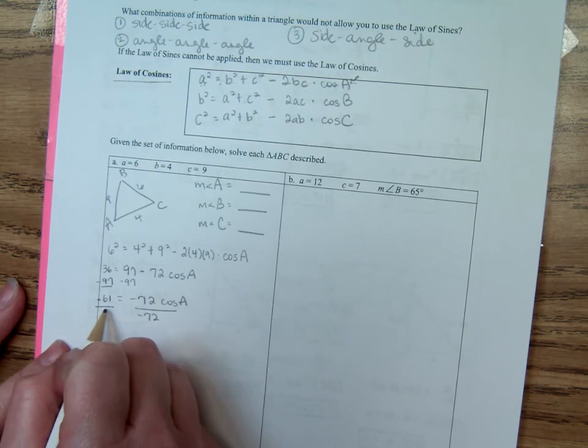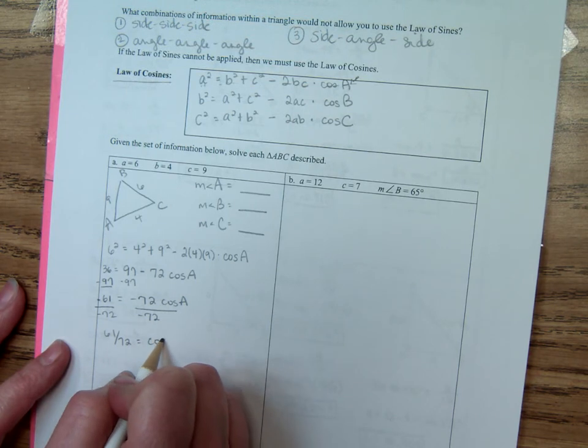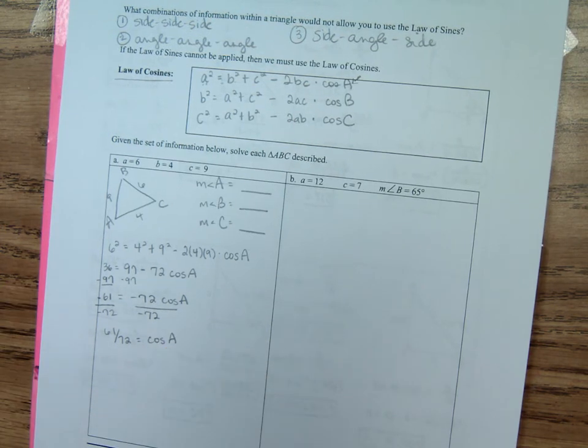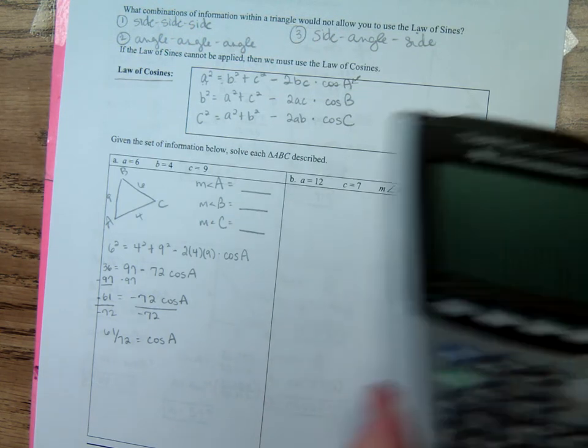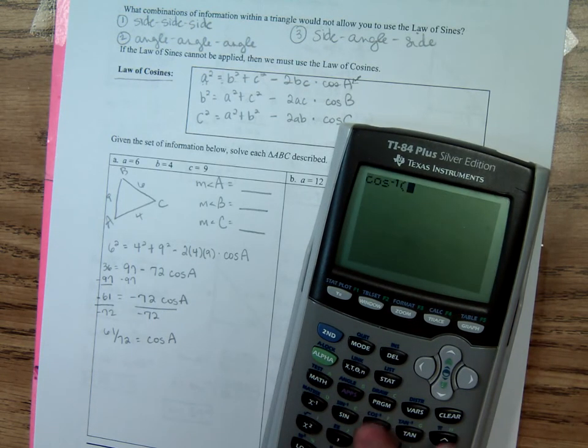I'm going to leave it as 61 over 72 equals cosine of A. So that means the inverse cosine of 61 divided by 72 equals A. So that's 32.089.